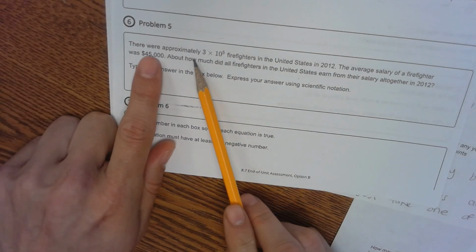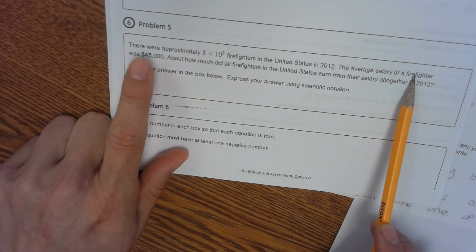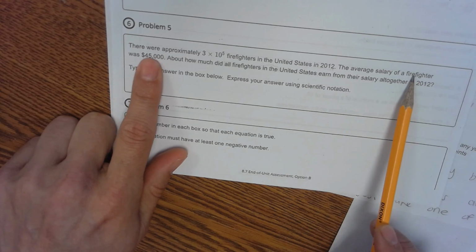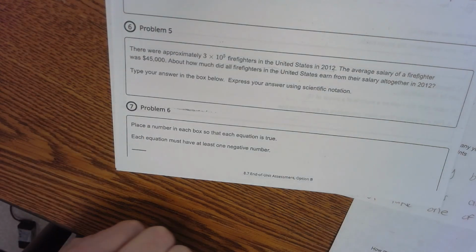All right. It tells you how many firefighters in the United States there were, and it gives you the average salary for one, and it asks you how much did they make in their salary altogether. So we kind of did one of these in class. Go ahead and give about 4 minutes. Pause.